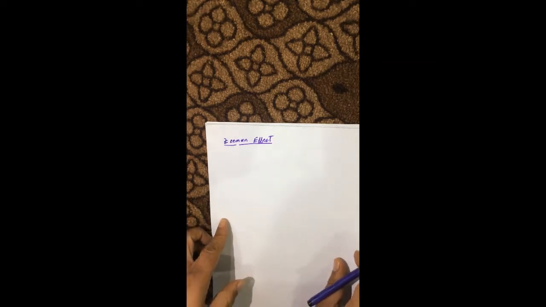Okay guys, next we have Zeeman effect. First we will define Zeeman effect.